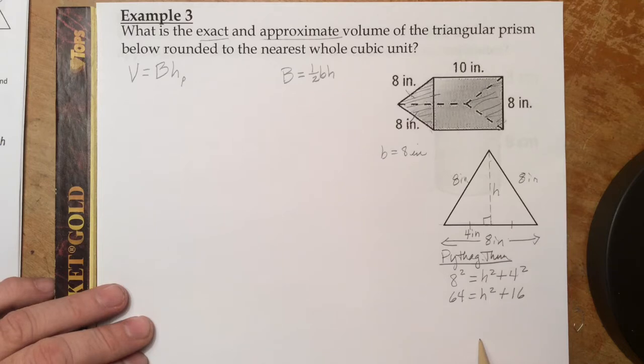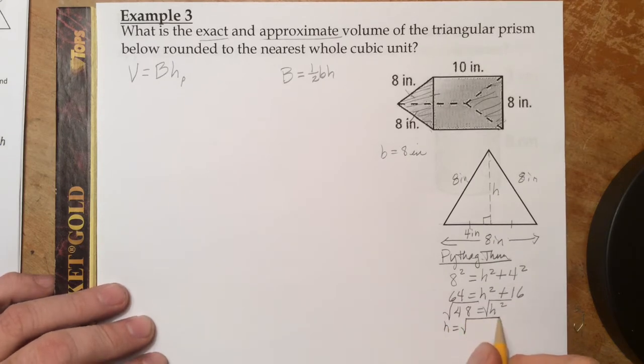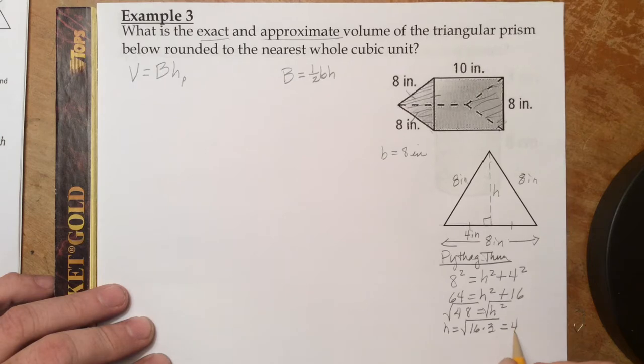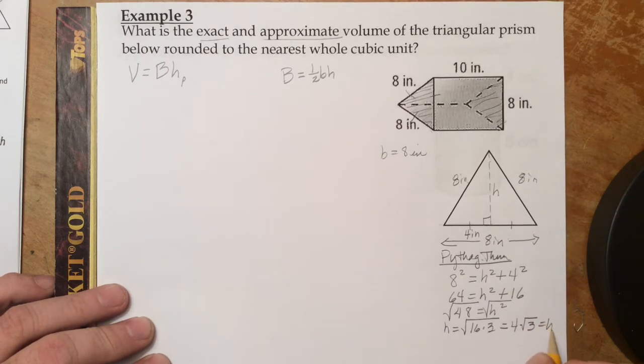Subtracting 16 from both sides, we get 48 equals h squared. Solving for h by taking the square root of both sides, we get h is equal to the square root of 48. The square root of 48 factored, we get 16 times 3. Simplifying, the square root of 16 is 4, and the 3 remains under the square root. So the height is 4 root 3.